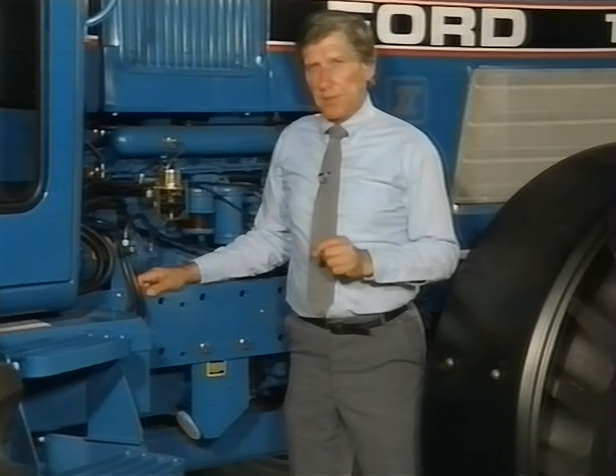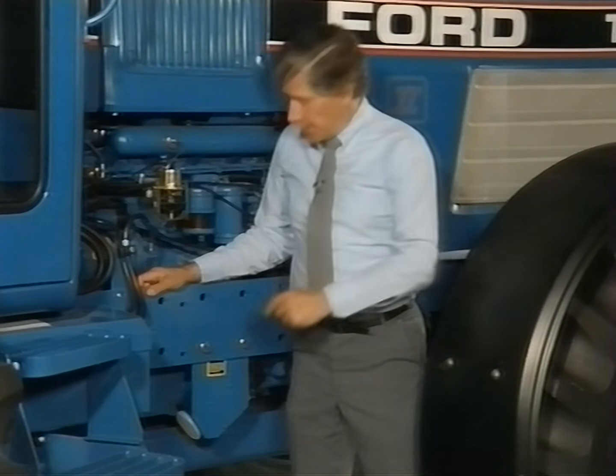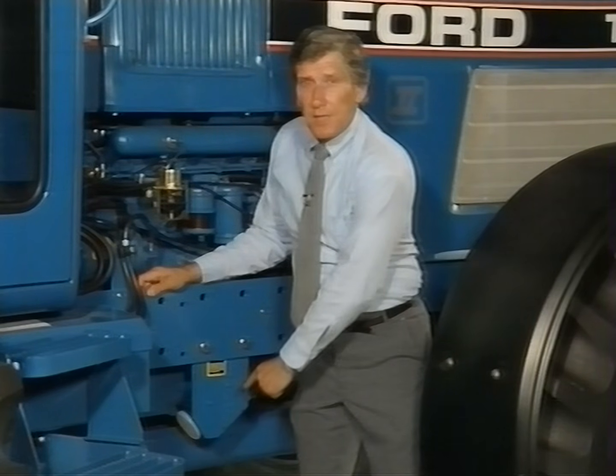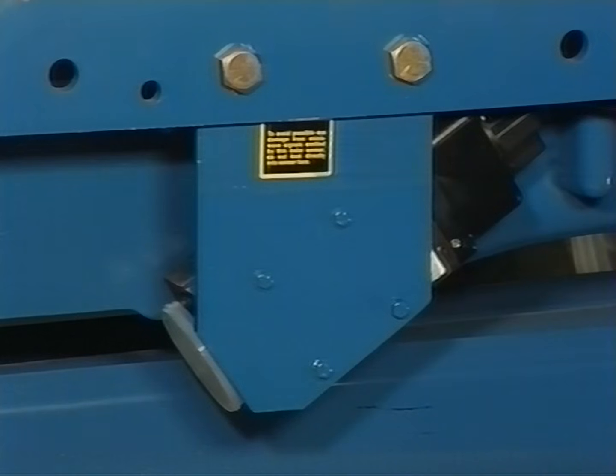You may be wondering how the TPM obtains actual ground speed. The answer is this device, the radar ground speed sensor. On TW models, the sensor mounts on the right-hand side of the tractor frame. On Series 10, four-cylinder tractors, and on the 8210, the sensor is mounted on the left-hand side of the transmission housing.